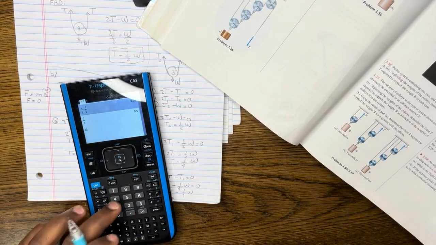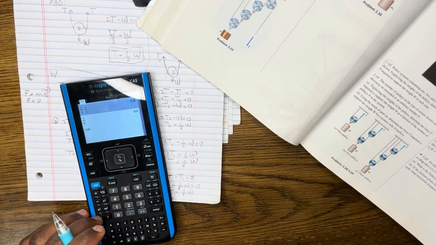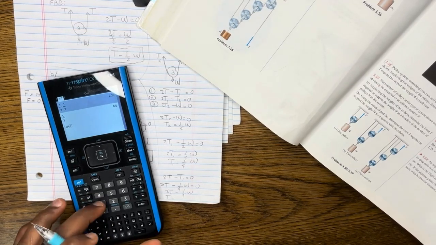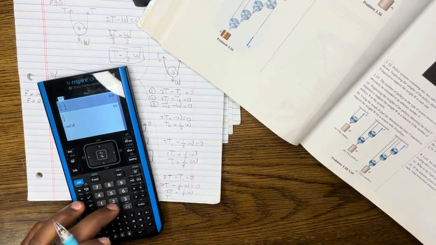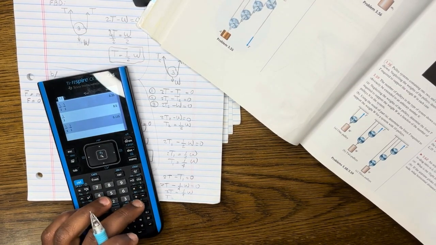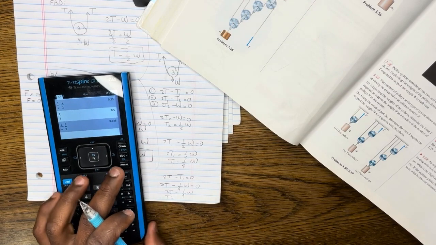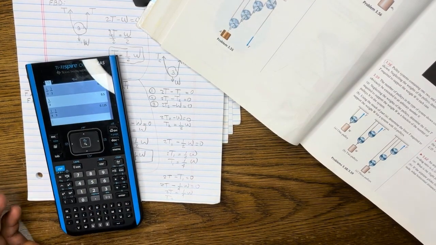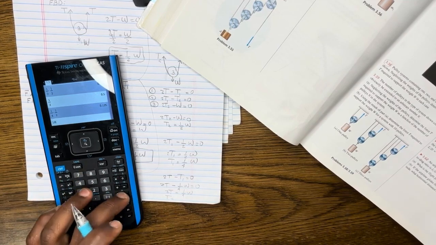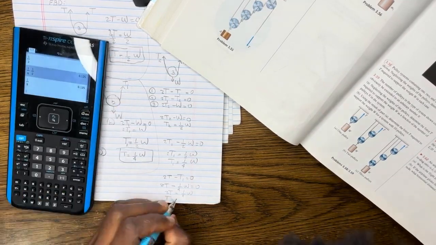So a quarter times 1/2 should be 1/8. 0.125. 0.125 is 1/8. As you can see, 1/8 is 0.125. All right.